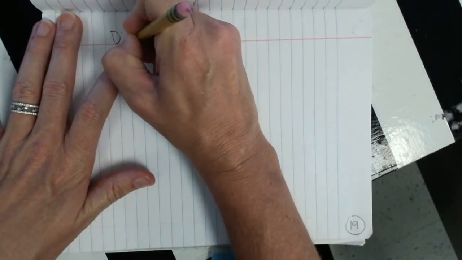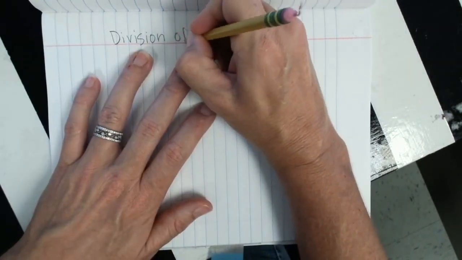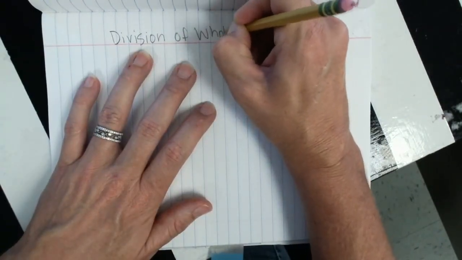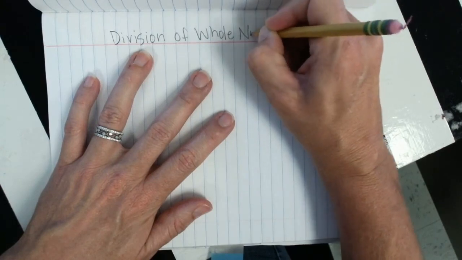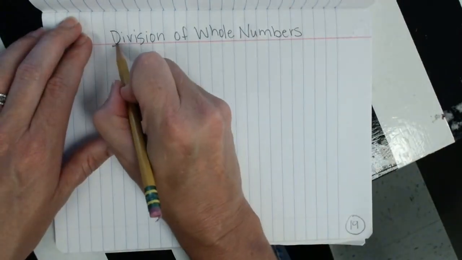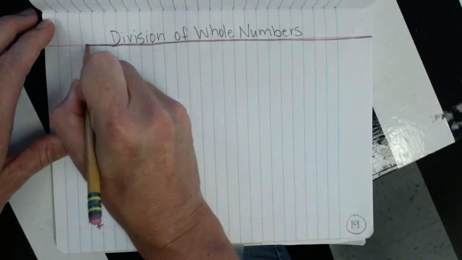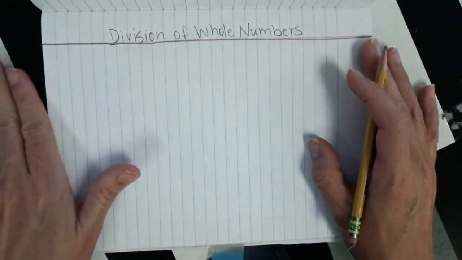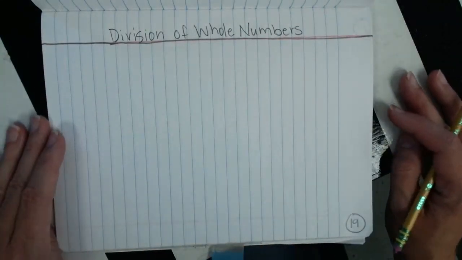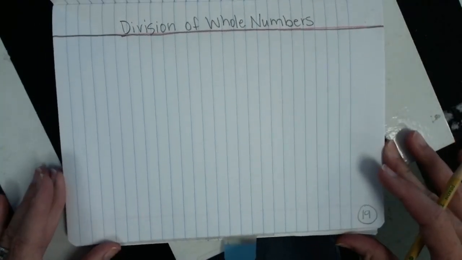Today we're going to be working on division of whole numbers. And we're going to be using the standard algorithm for long division that you learned in fourth grade. We're going to be using a one-digit divisor today before we jump up to the fifth grade level of two-digit divisors. Okay, so we're going to separate our paper from here into 3 columns.